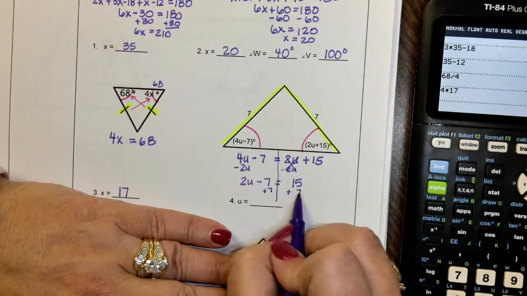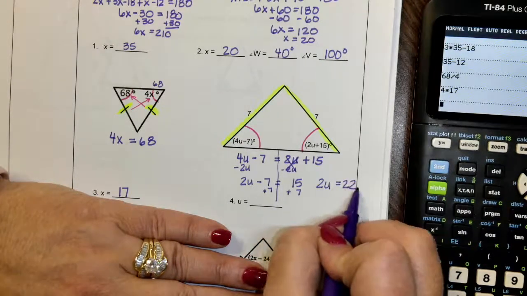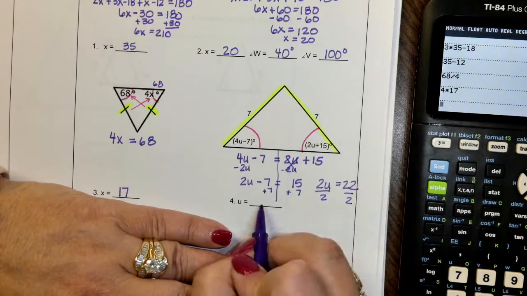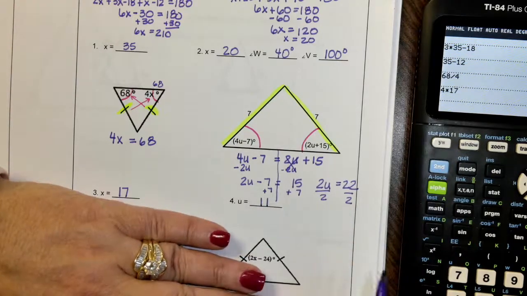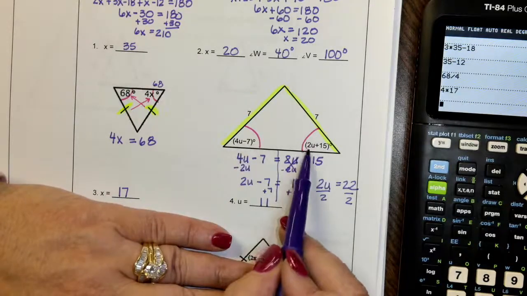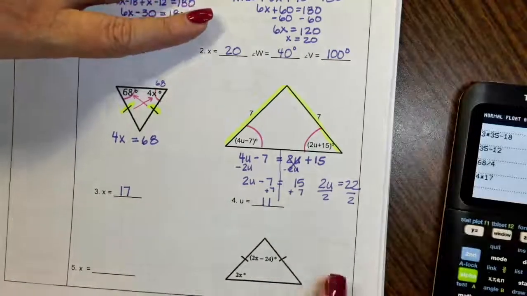We got to do the inverse. Add 7 to both sides. And we get 2u is equal to 22. Do the inverse, divide by 2 and divide by 2, and we get that u is 11. I could plug in that 11, 44 minus 7, and 22 plus 15, and you would get the exact same answer. Now, notice this one.